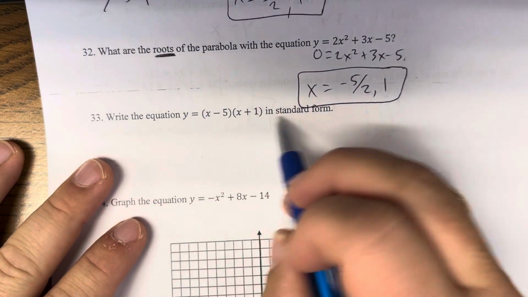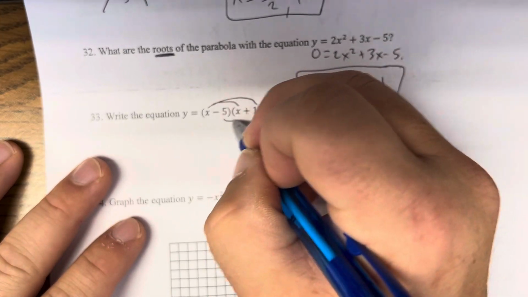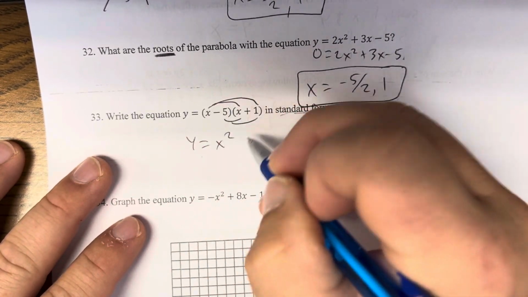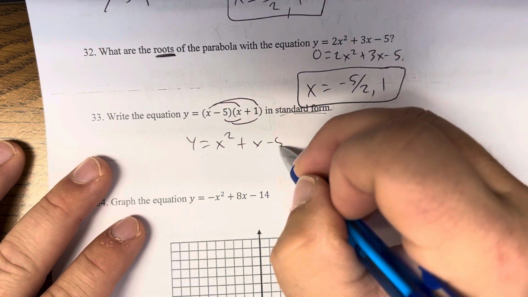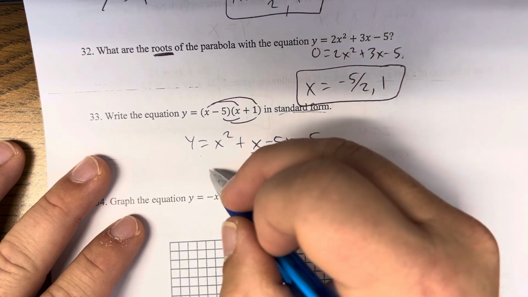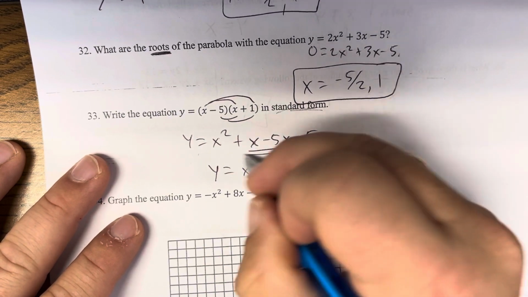Write the equation in standard form, which just means I need to FOIL this. And so I'm going to multiply everything together. So y equals x times x is x squared, x times 1 is x, negative 5x, and then negative 5. We'll combine like terms in the middle, x squared minus 4x minus 5. That's my answer.